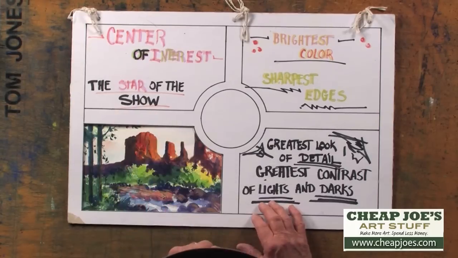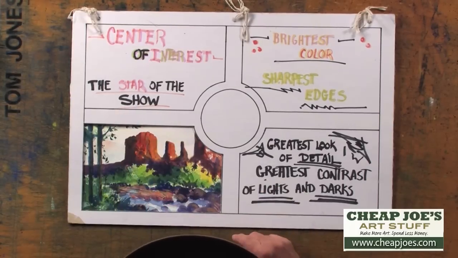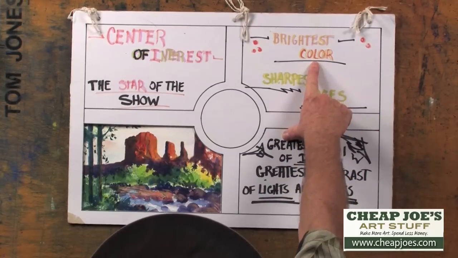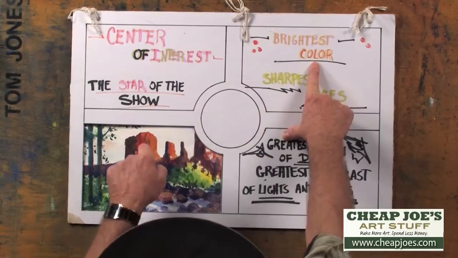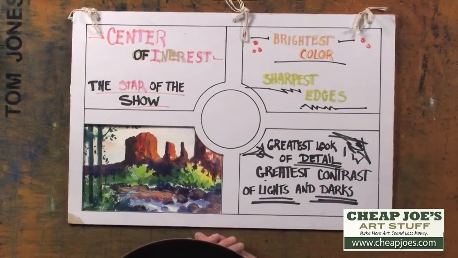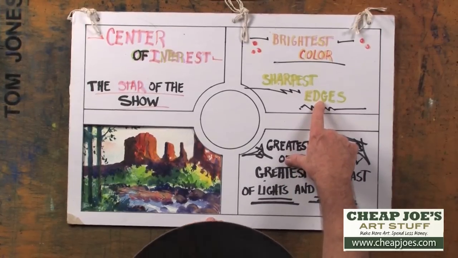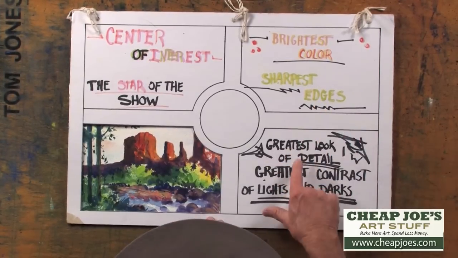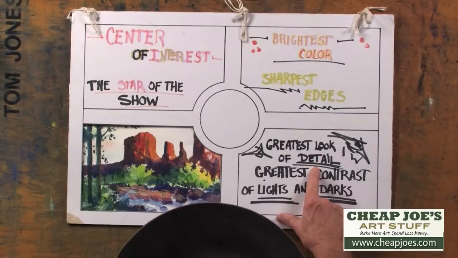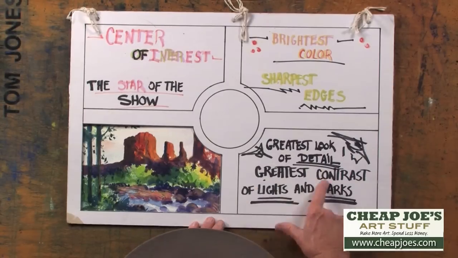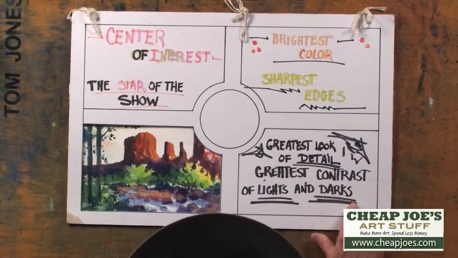In a center of interest in a painting, as a general rule, they'll get the brightest colors. Doesn't mean you can't use the colors elsewhere, but as a general rule, in that case, you'll get the brightest colors, the sharpest edges, as opposed to soft edges, the greatest look of detail or activity going on, and the greatest contrast between lights and darks. There can be other ideas in that center of interest, but as a general rule, if you've put those in there, this is basically going to be helpful in your painting.